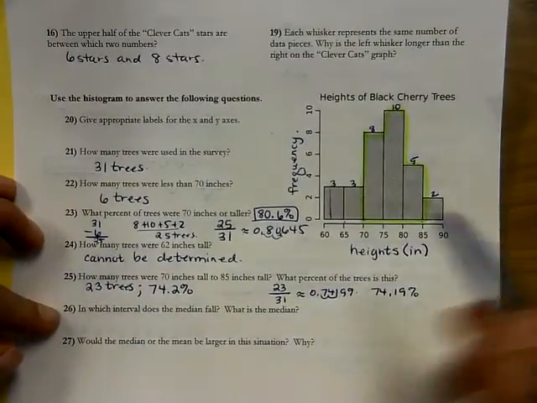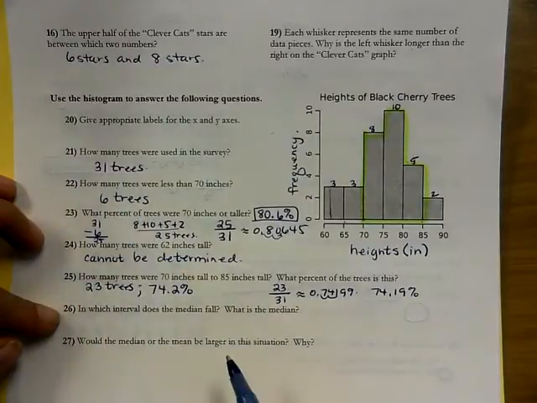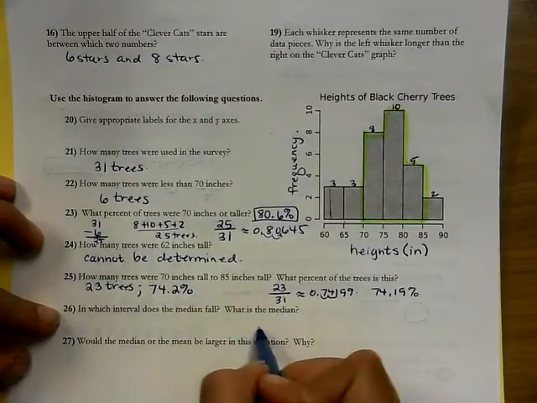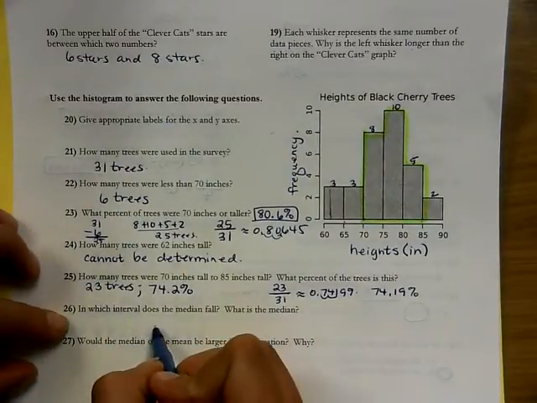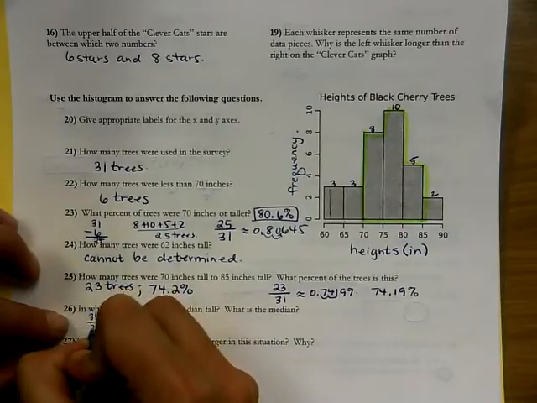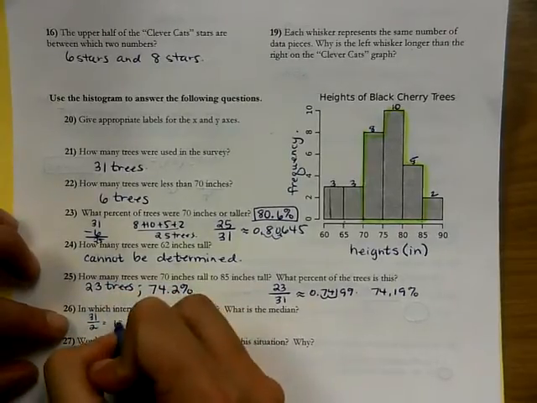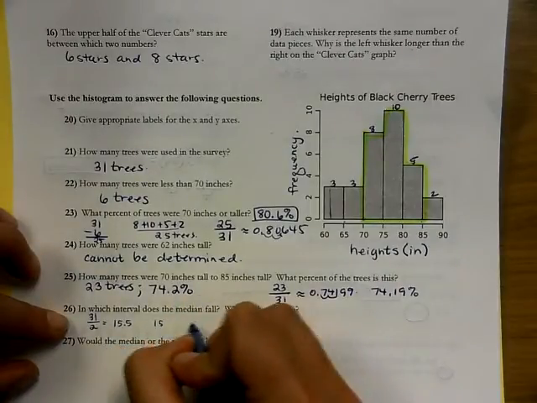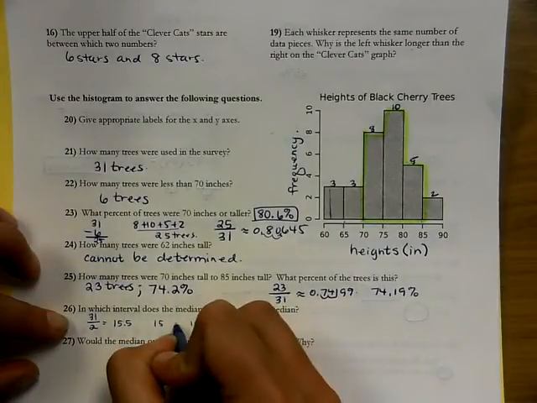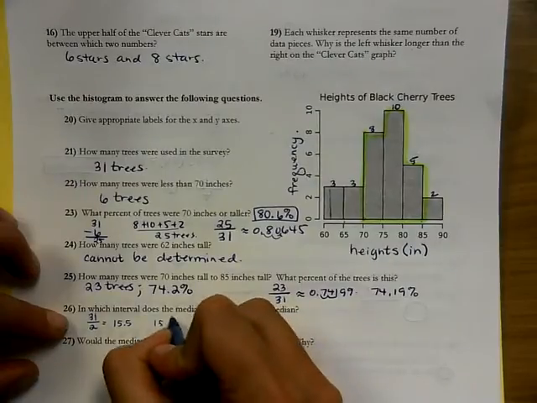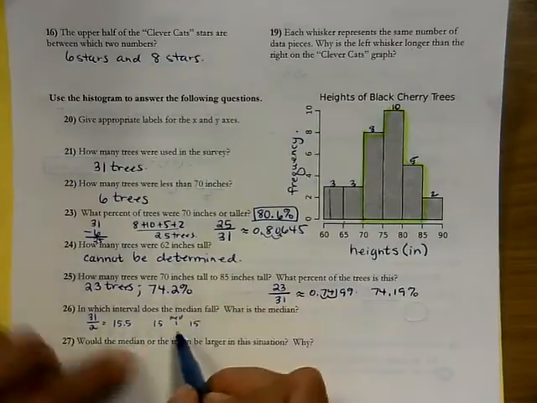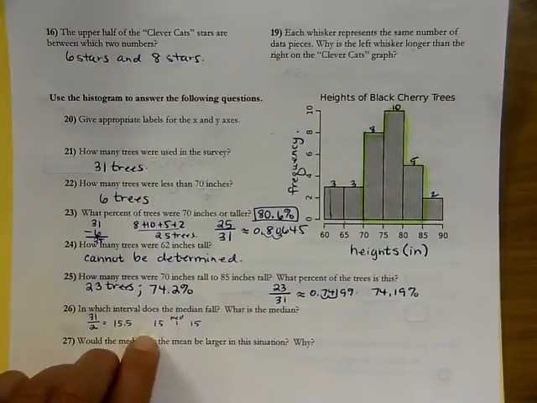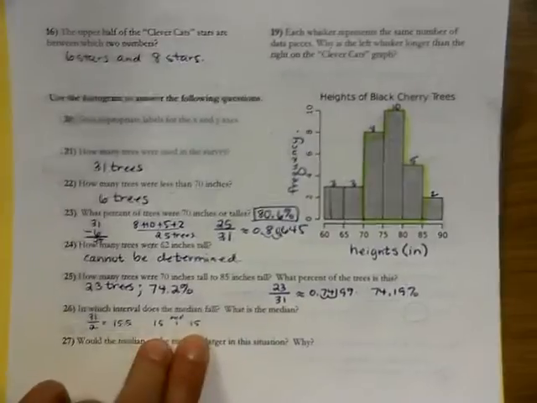Well, the median we know is in the middle. So if we have 31 trees, all lined out, right in the middle we have 31 divided by 2, cut in half. That's 15.5 on either side, which means really we'll have 15 on one side, 15 on the other, and then we'll have the median in the middle. So one data point will be in the middle, 15 will be above, 15 will be below.